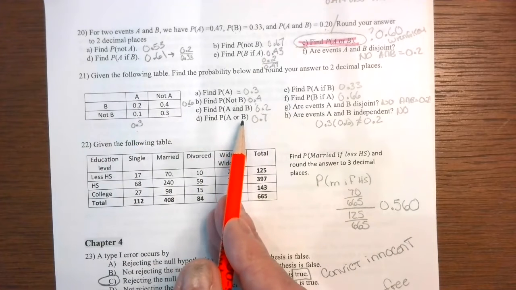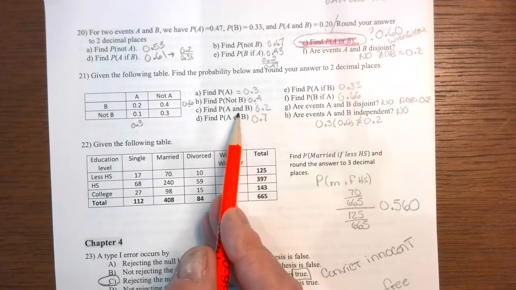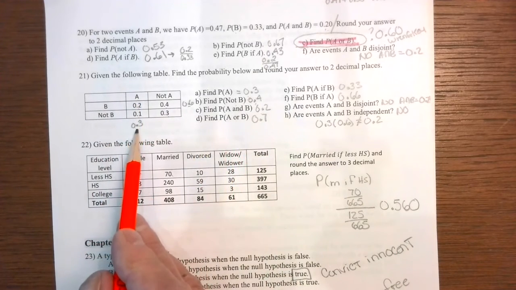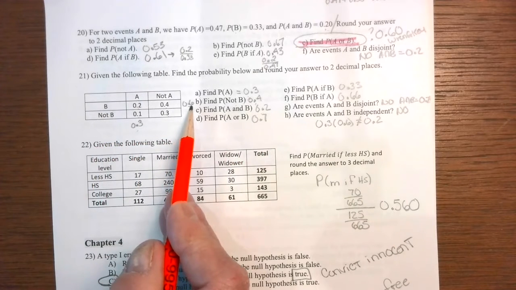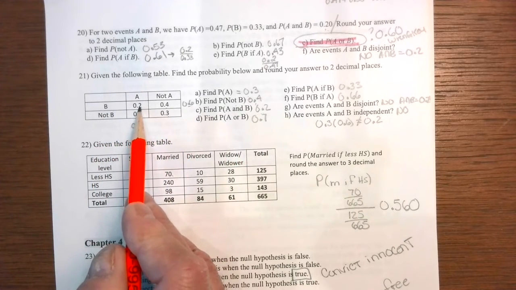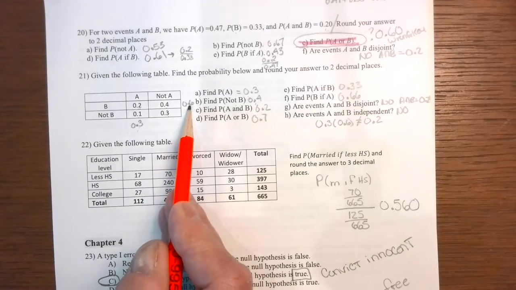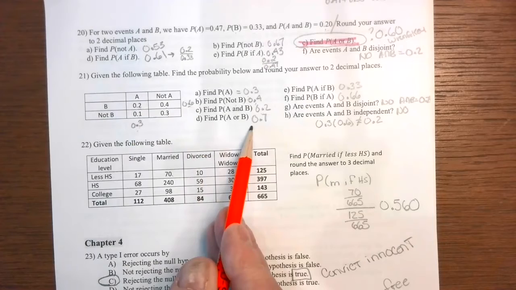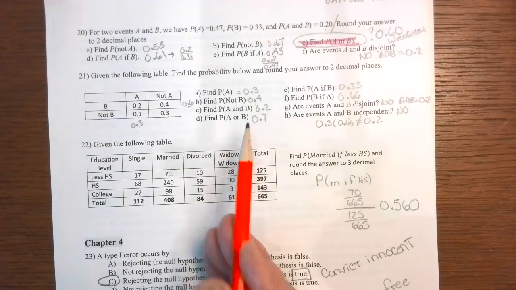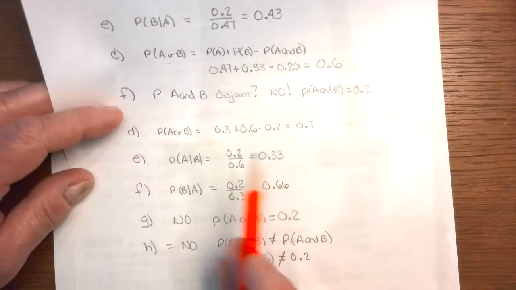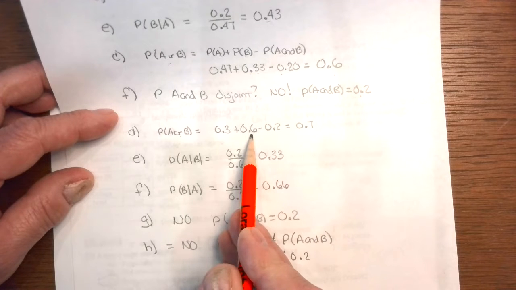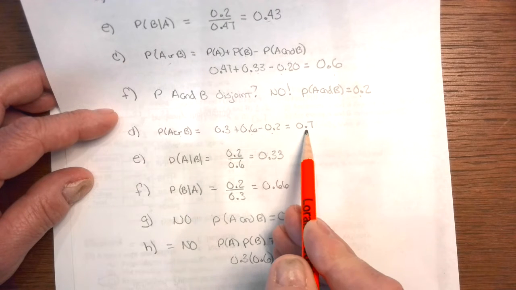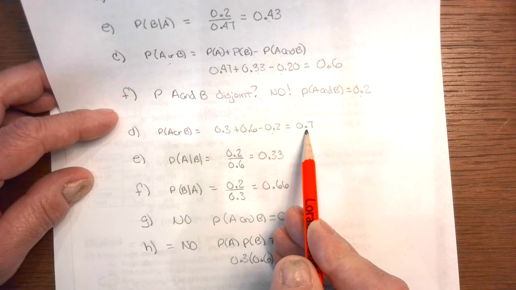A or B. All right, well, now we got to get a little involved here. Remember, we need the probability of A, 0.3. We need the probability of B, 0.6. And we need to take out the probability of A and B. 0.3 plus 0.6 is 0.9. 0.9 minus 0.2 is 0.7. I wrote that out for you. A or B: A plus B minus A and B equals A or B.